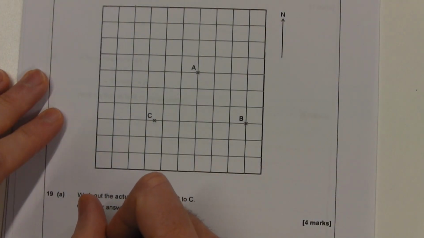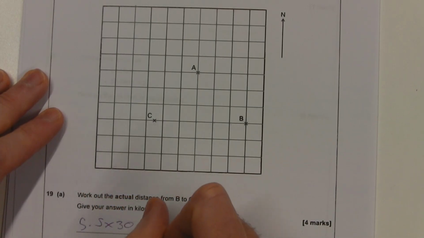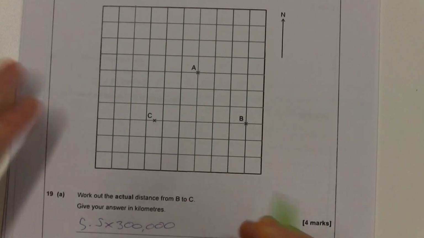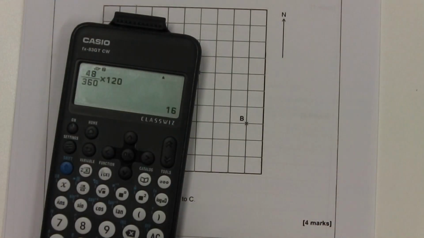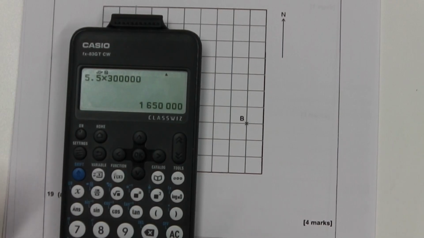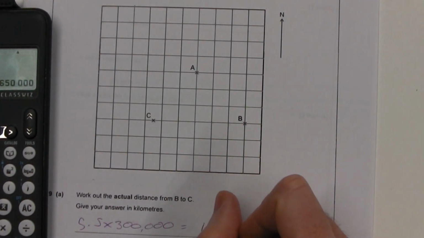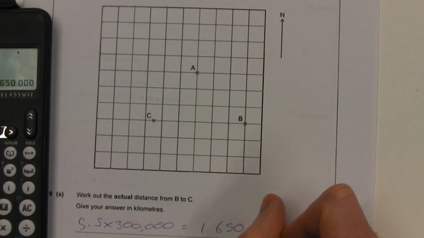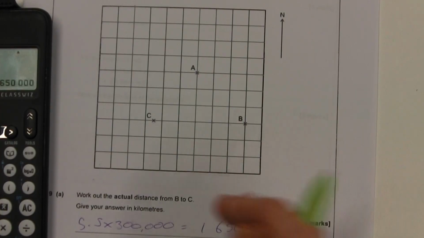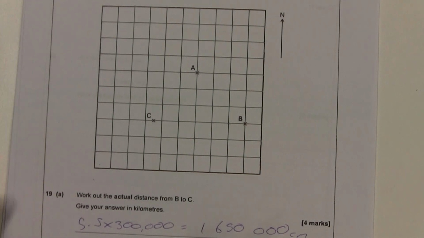So we can do 5.5 times 300,000. As we know, that's going to give us a big number. And we get 1,650,000. And at the moment, this is in centimetres. So we need to change this. So we need to work that through.